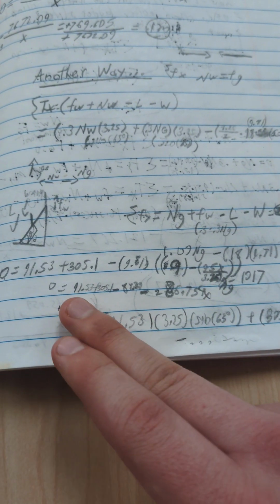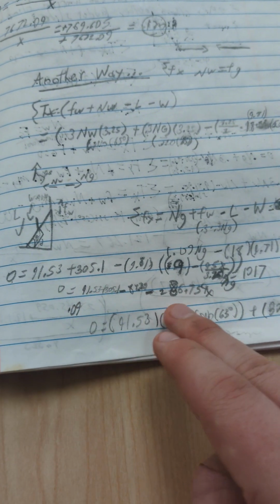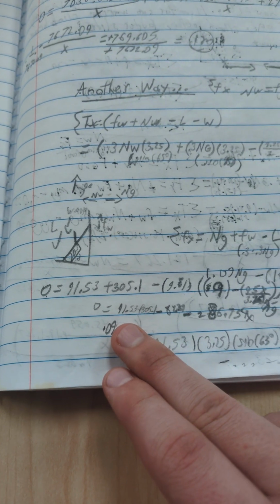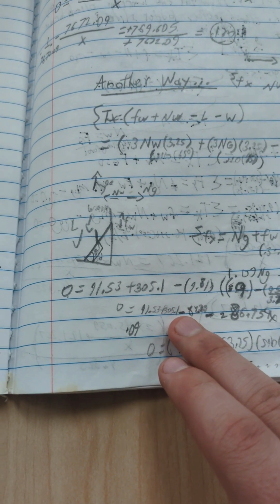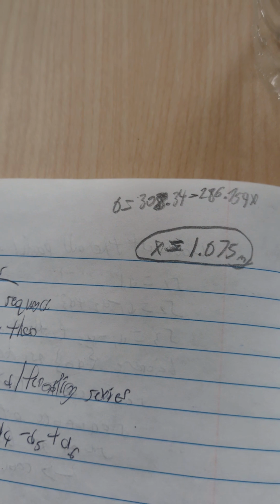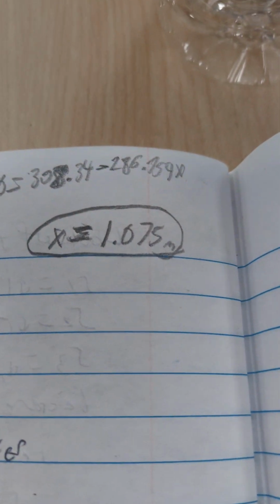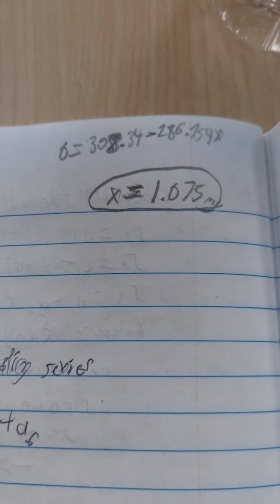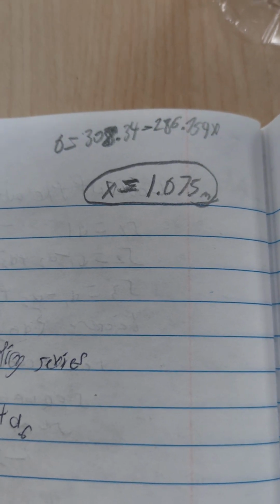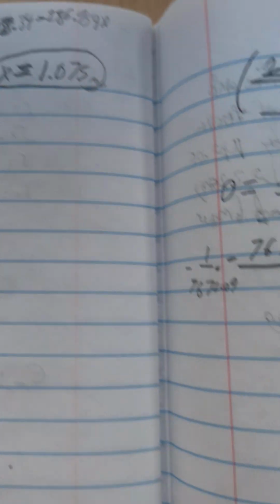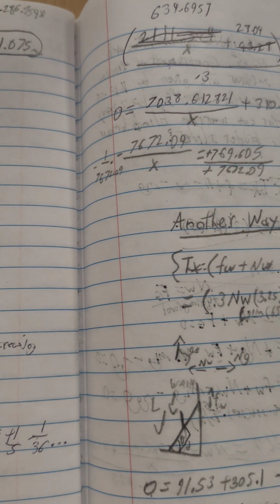and then we just continued with this, multiplied it all out, and then here we just equal this, which is equal to 308.35 minus 286.759x, and we just solve for x, which is equal to 1.075. So that's the answers to all the questions.